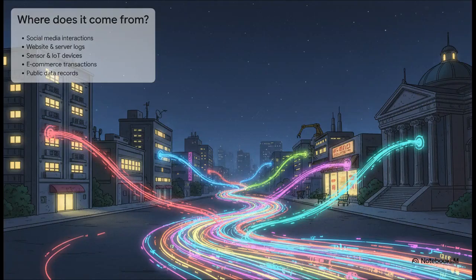And this data, it's being created all around us, all the time. Just think about it. Every single click, like, and share on social media. The logs from your library's website. Data from smart sensors, online checkouts, and even huge public records like census data. It's basically a massive, ever-growing ocean of information from countless different streams.